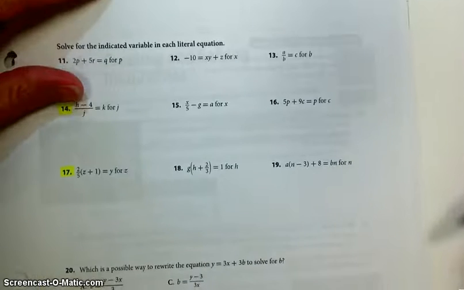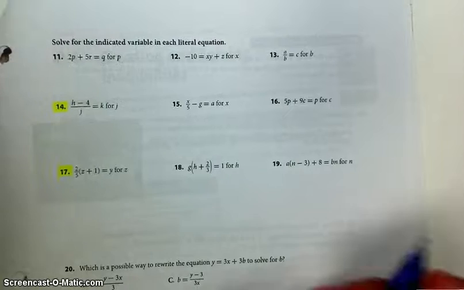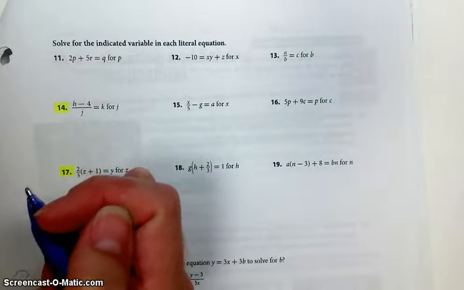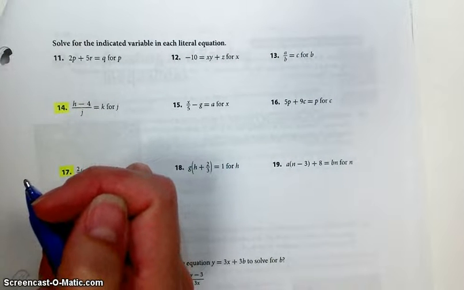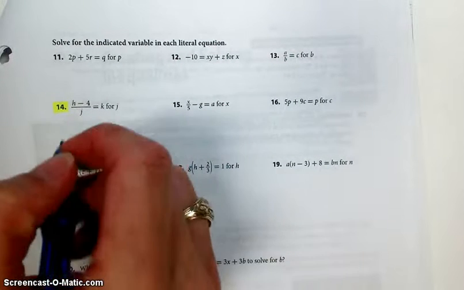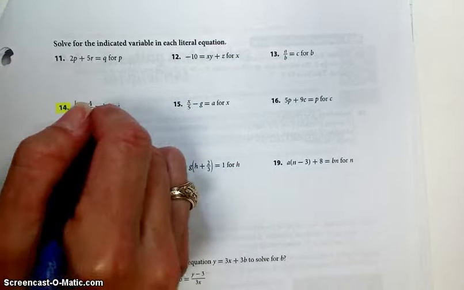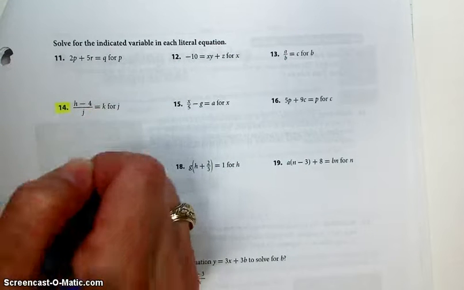Okay, so this is a screencast where I'm going to go over some more examples. These are coming from Module 2, Lesson 3. And we're going to do number 14 and number 17. All right, so 14 asks you to solve the indicated variable. In this case, we're going to solve for j. Currently, it says h minus 4 divided by j equals k.